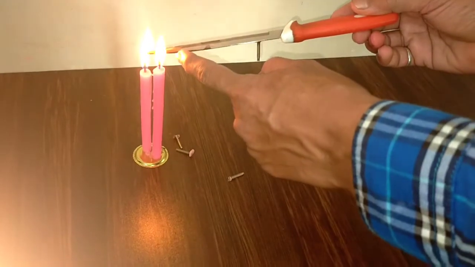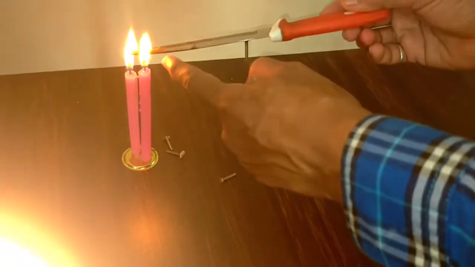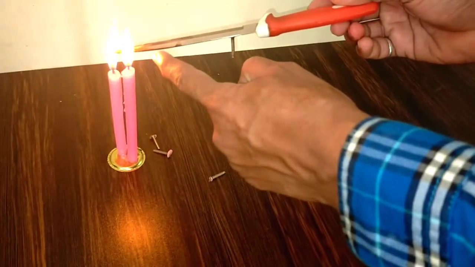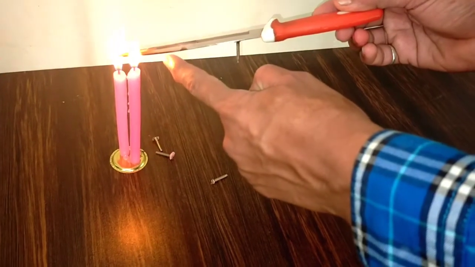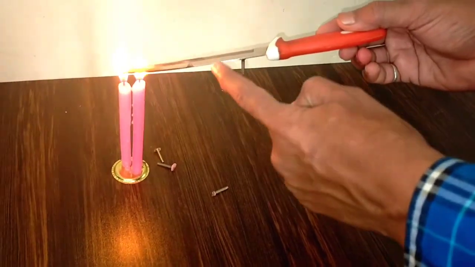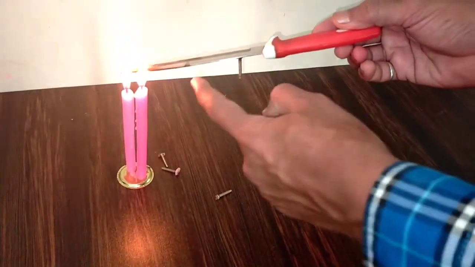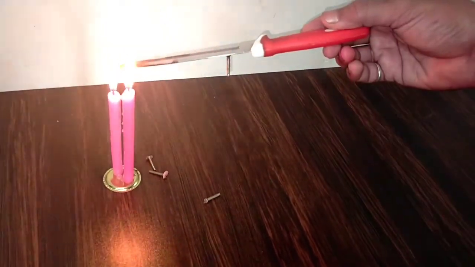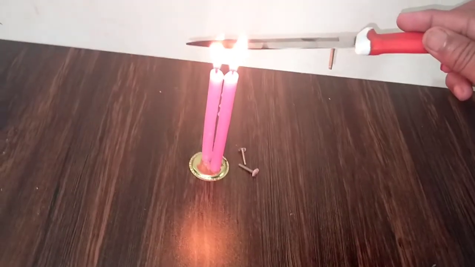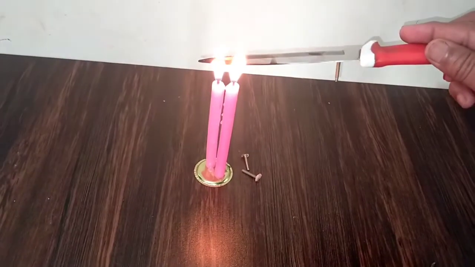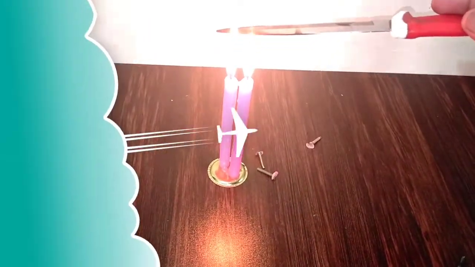First nail is dropped, then second, third nail is dropping continuously. After some time we see the fourth nail also dropped.